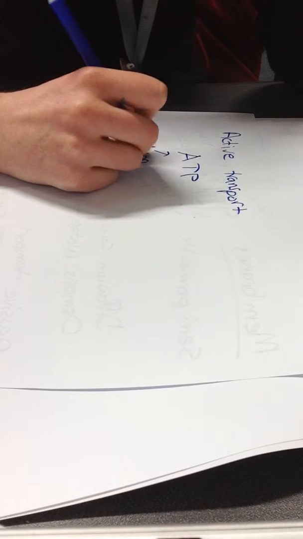Okay, so that was osmosis. Now I'm going to talk about active transport. Active transport happens when you have ATP. ATP stands for adenosine triphosphate, and it looks like this.